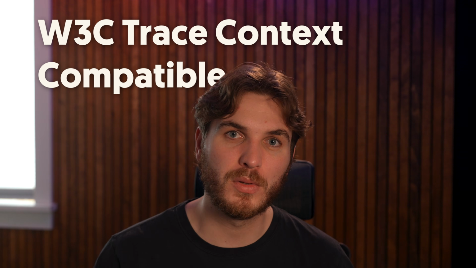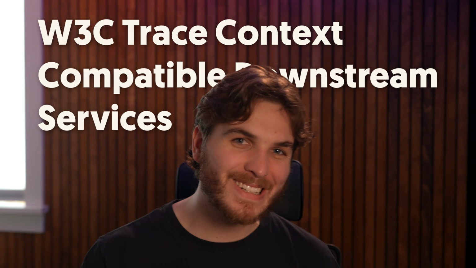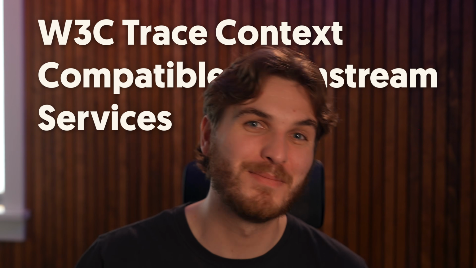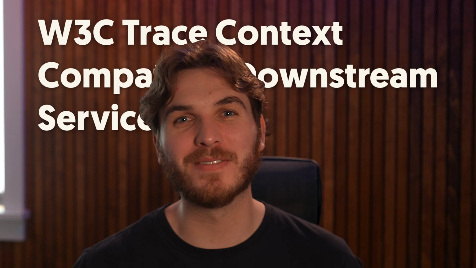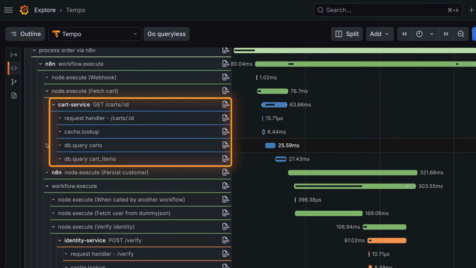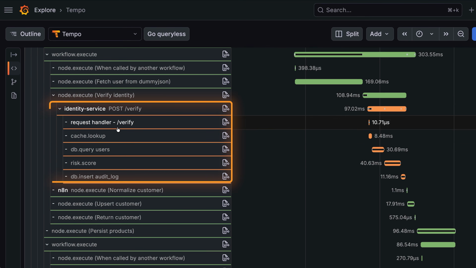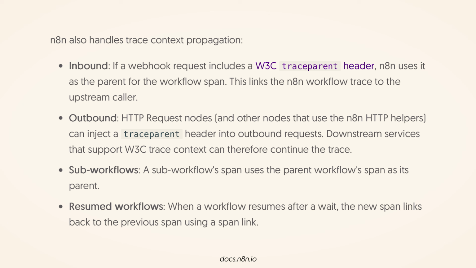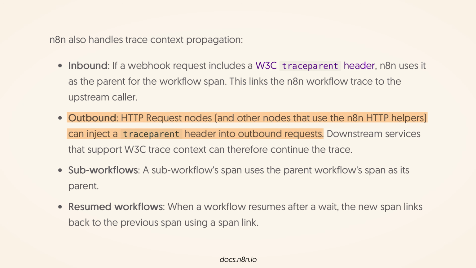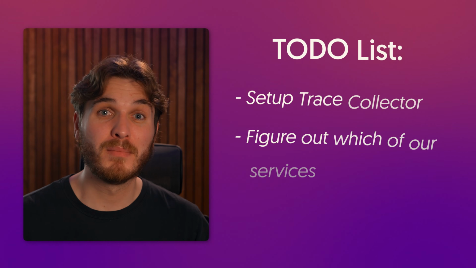And if you have W3C trace context compatible downstream services also hooked into your trace collector, which try saying that 3 times fast, then they will be properly linked as child spans in your observability tool, since n8n passes the parent span's ID into the headers of the outbound requests. That's assuming you already have a trace collector and other services emitting traces. If you're starting from scratch, then welcome.